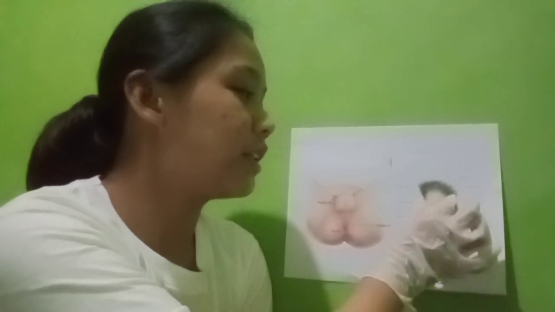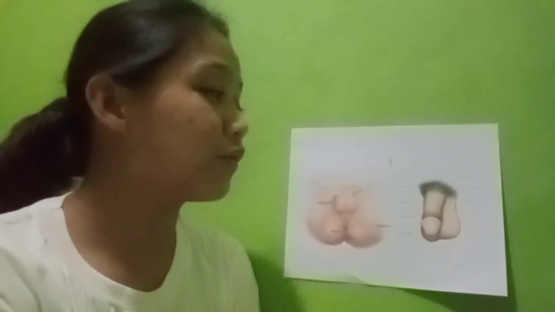I will be palpating the shaft for its hardened areas or for the areas of tenderness. The next, I will be inspecting the foreskin if present. So, I will note its location, its color, and the integrity.